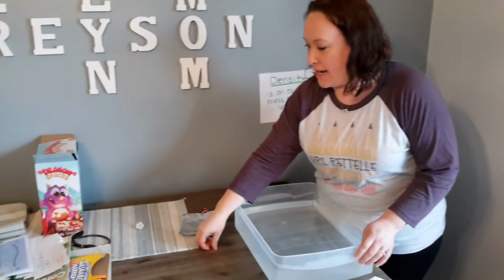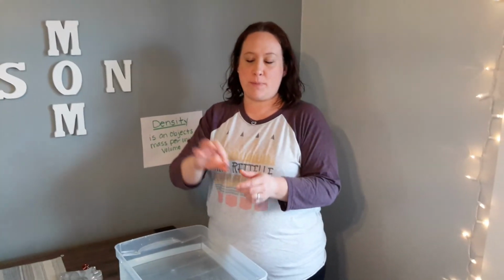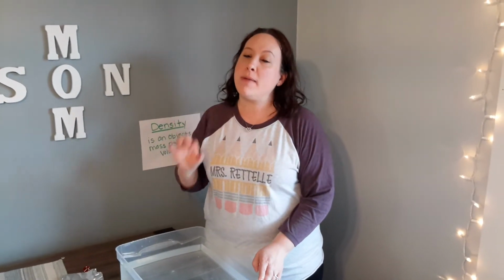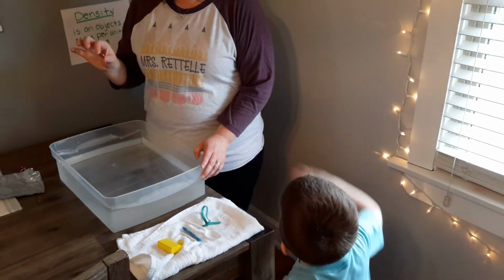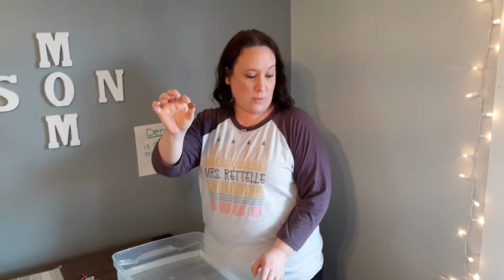Okay, next thing on our list, a penny. Now, how many of you have ever put a penny into a fountain to make a wish? Did you ever put a penny in a fountain to make a wish? Yeah. And what happened? It sunk. Okay, well, let's see if this penny will sink in our water.